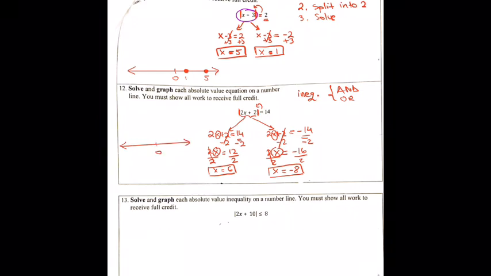So when I graph them again, because they're not inequalities, all I have to do is put a circle or a dot around my two values. So here's my 6. I'll put a dot on my 6 and negative 8 somewhere here. So I'll put a dot on negative 8.